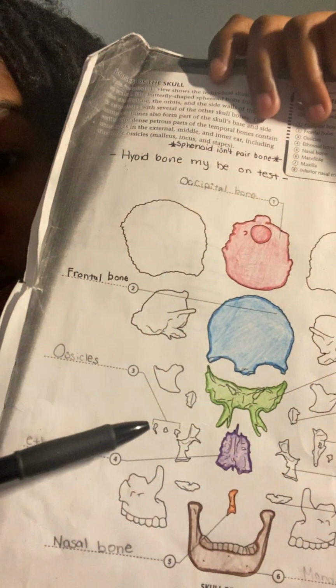And then last but not least is going to be the ossicles. It comes in 3 pairs, and that's how I can remember it, that it comes in 3 pairs. They're 3 little bones that come together, and it's going to be in the ear.